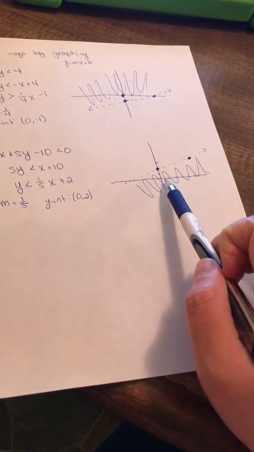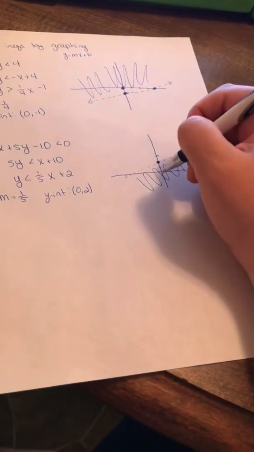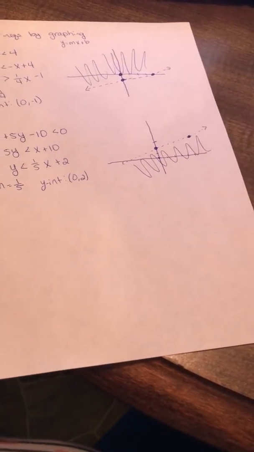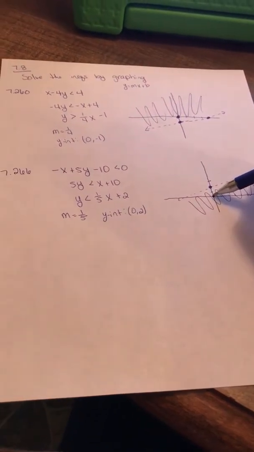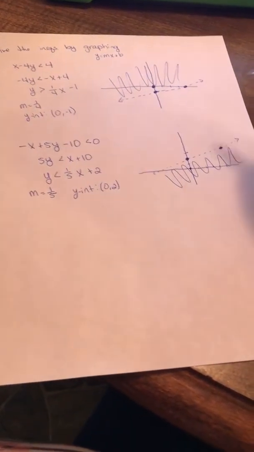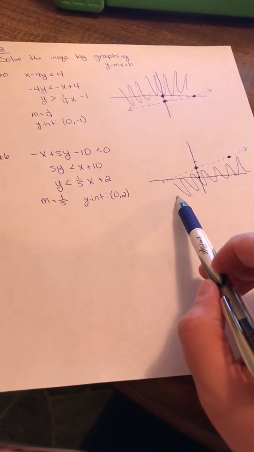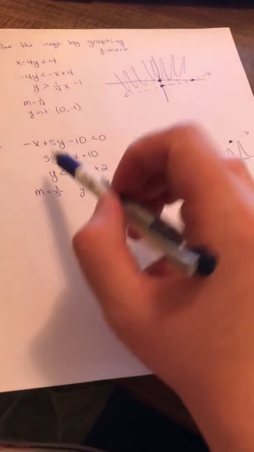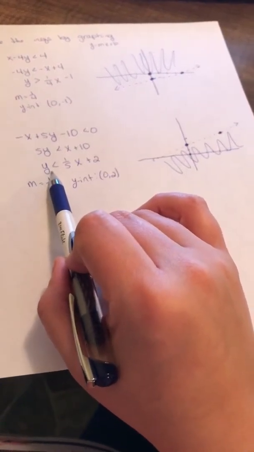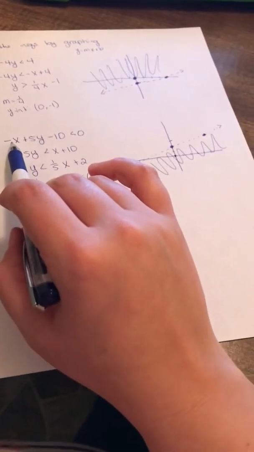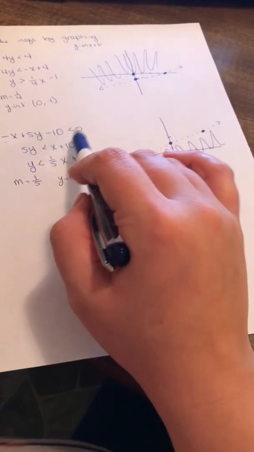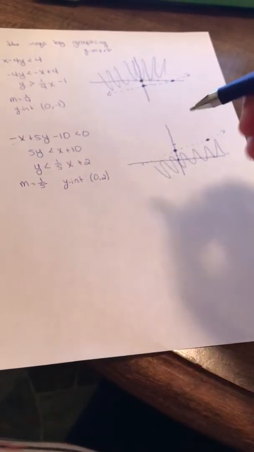You can check it if you plug in 0, 0 again, because 0, 0 is not on your line. The only time you can't use 0, 0 is if it goes through the origin, then you have to pick a different point. But if you plug in 0, 0 to whichever equation, the original or this one, you'd have 0 is less than 2, since the rest is gone. 0 is in fact less than 2, so that's true. Or you could do it up here: negative 10 is less than 0, that's also true. So you need to shade the part that has 0, 0.